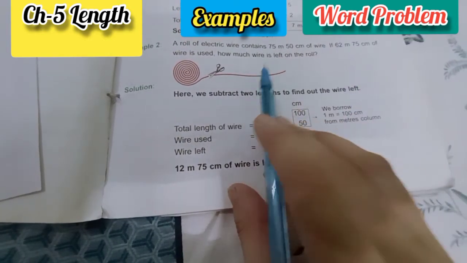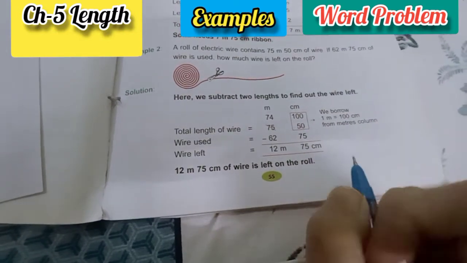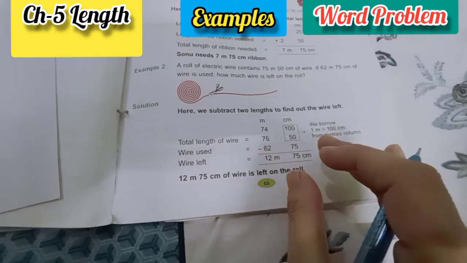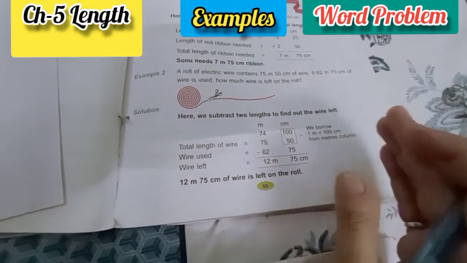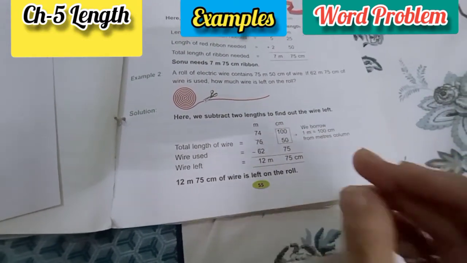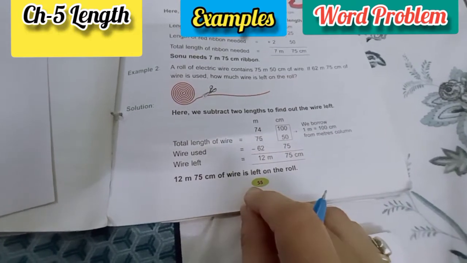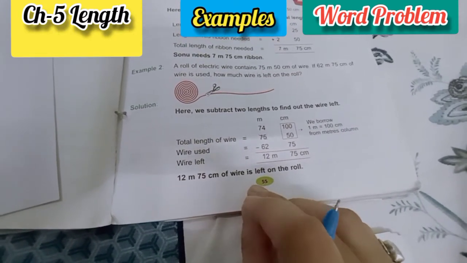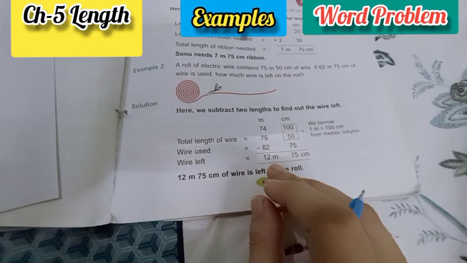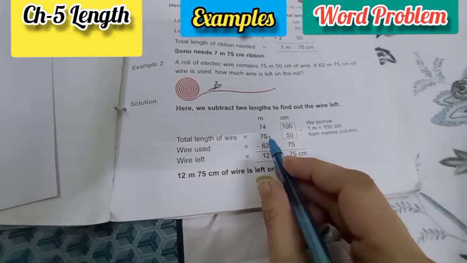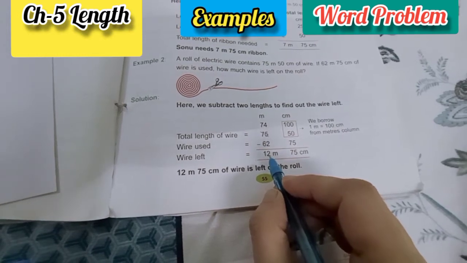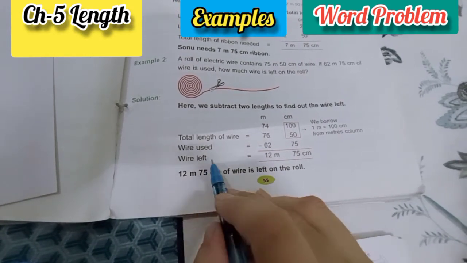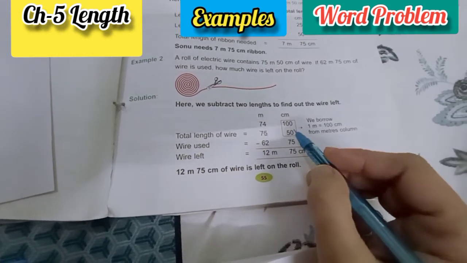Now to find how much wire is left with us, because if we use something, the rest of the wire is left, we have to find the left wire, and for that we will subtract. So from the total we will subtract the wire used and we will get the wire left.